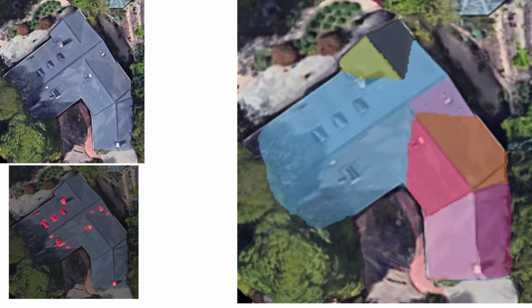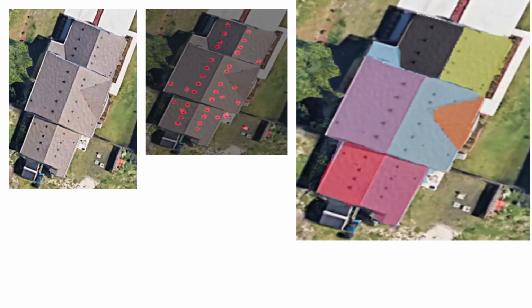Like if there's a little bit of tree cover, we want it to be able to handle it. But if there's a lot, then it's better that it just kind of goes around it. So I would call this one a win.